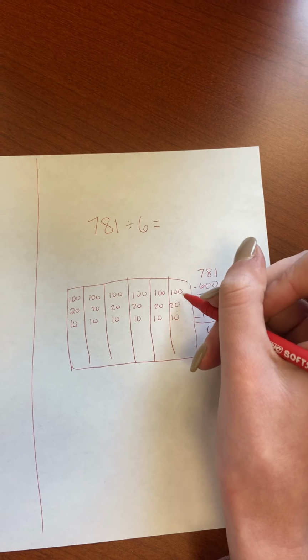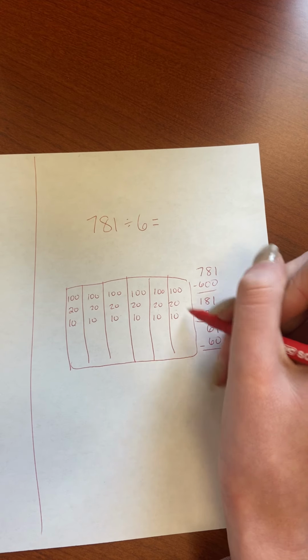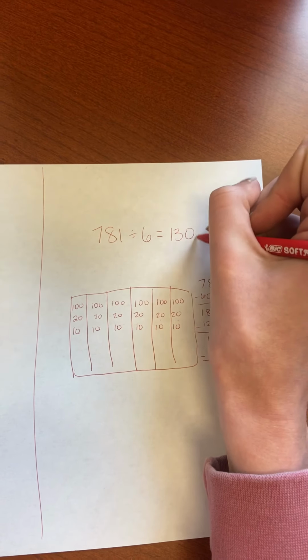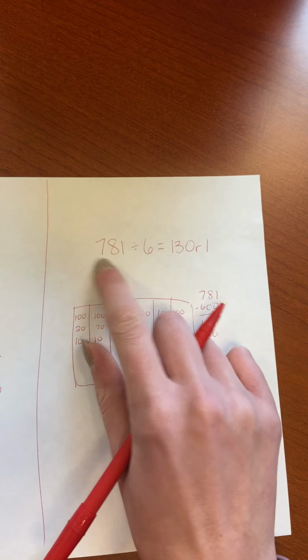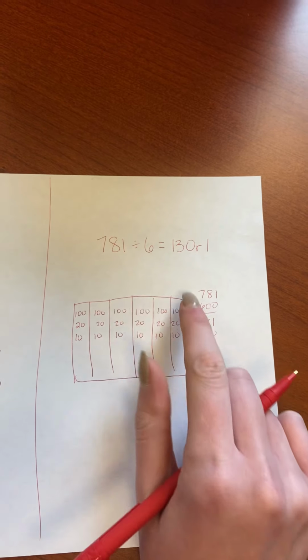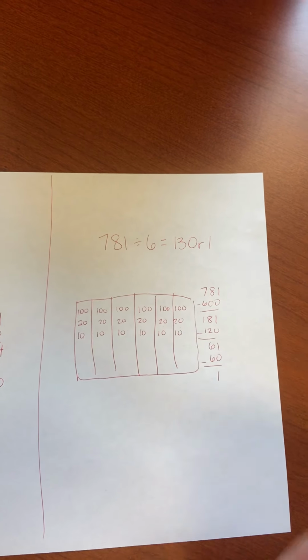All I have left to do is add up just one of these boxes. So 100 plus 20 plus 10 is 130. Remainder 1. We can continue this. We can have a 4-digit, 5-digit number divided by a 1 digit. We're just going to make sure we have those boxes and think, what can I multiply by?